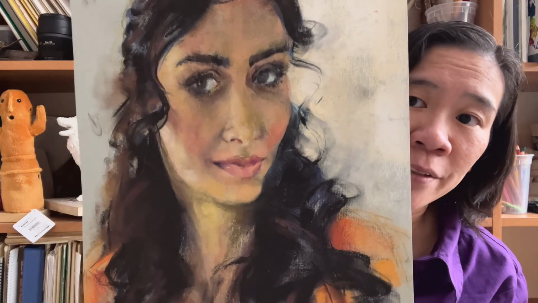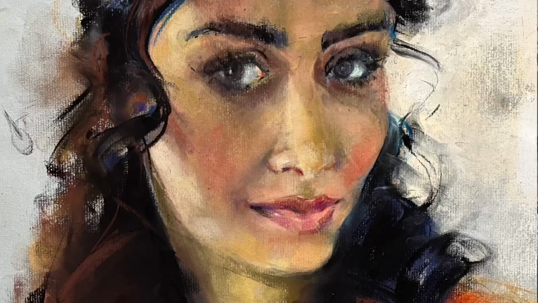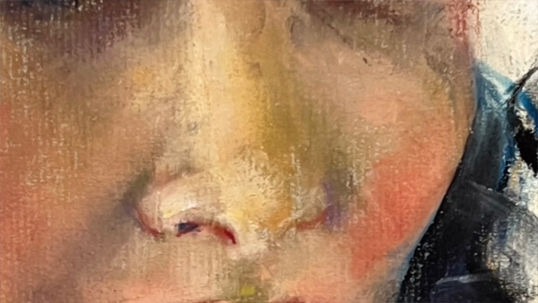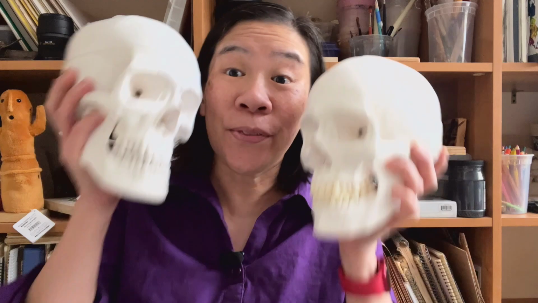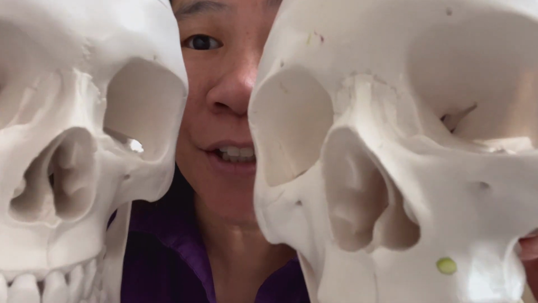I'm going to explain the biggest mistake people make in portrait drawings. In general, with portraiture, there is an assumption that the things that matter the most are the eyes, the nose, and the mouth. But that's actually not true at all. This is what really matters in a portrait.